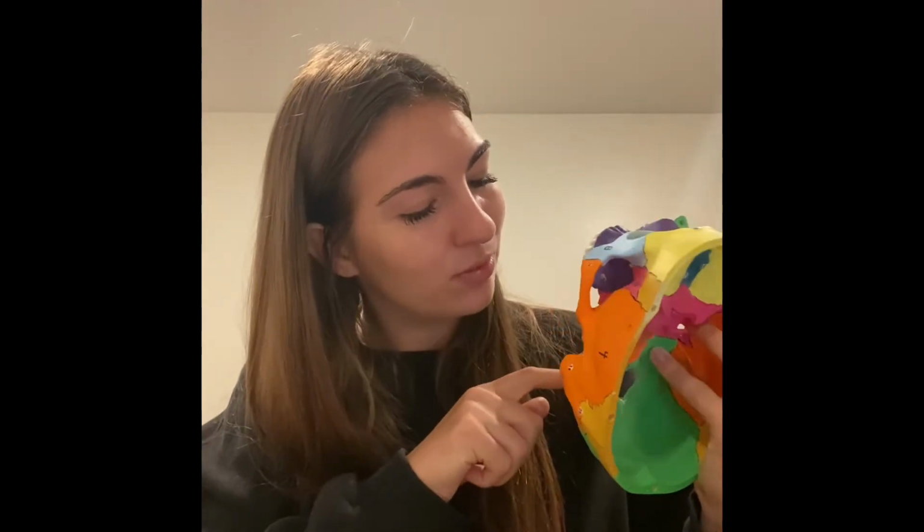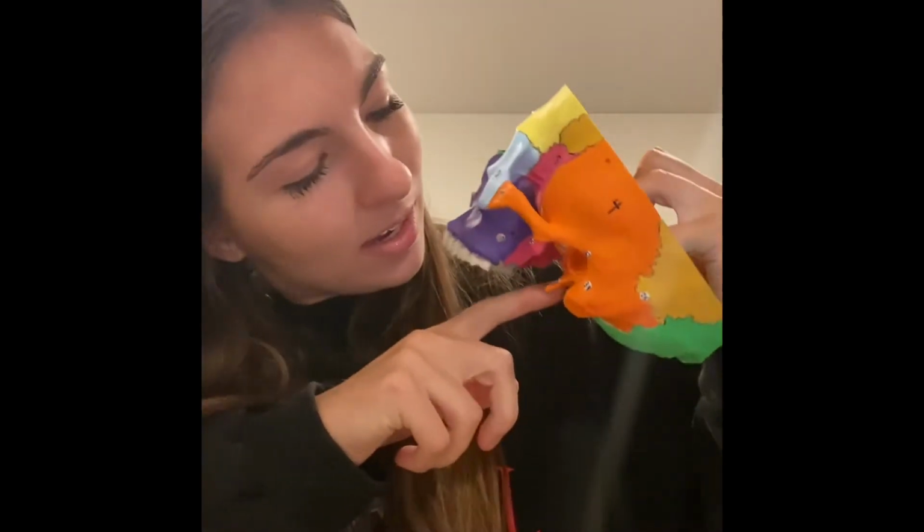And then hypoglossal canal and foramen. You can't really see it on this one, so that kind of sucks, but it's 45. I labeled a little dot inside, so you can put the little pipe cleaner through there.